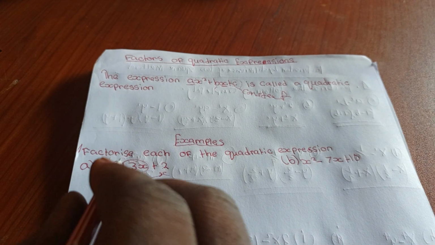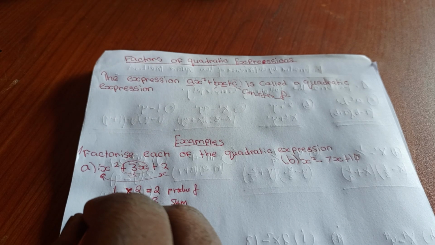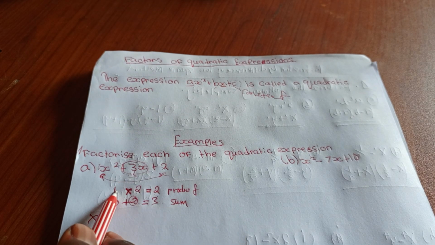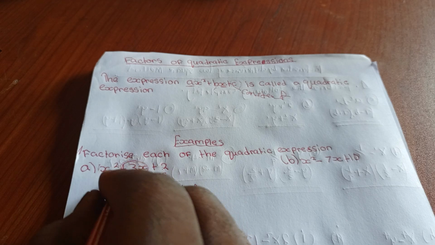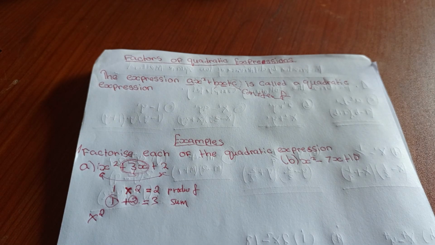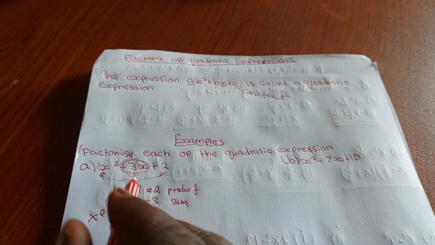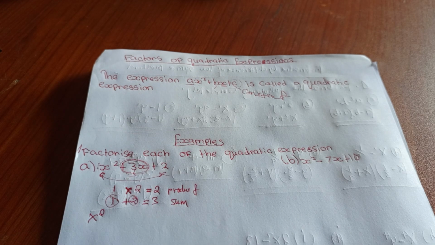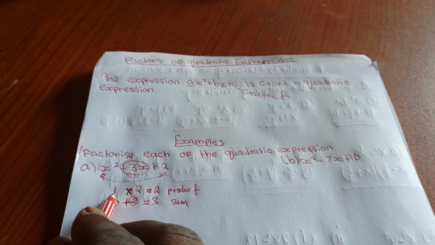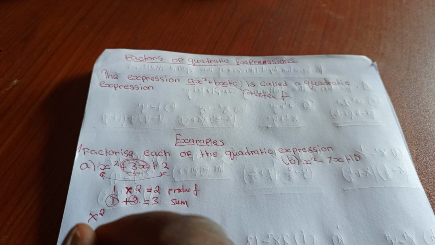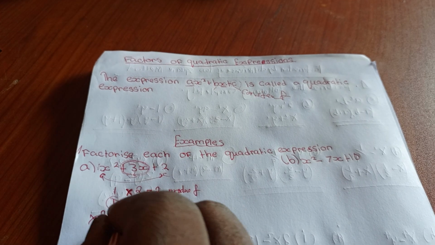We maintain x squared. We're going to remove the positive 3x, eliminate it, and substitute it with 1 and 2. So this is now 1x, so you write plus 1x here.